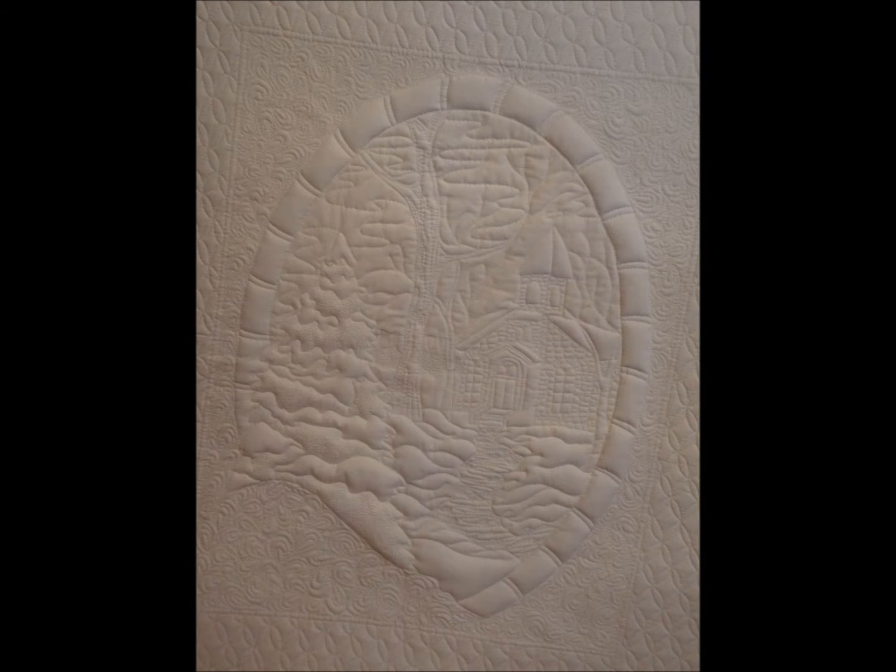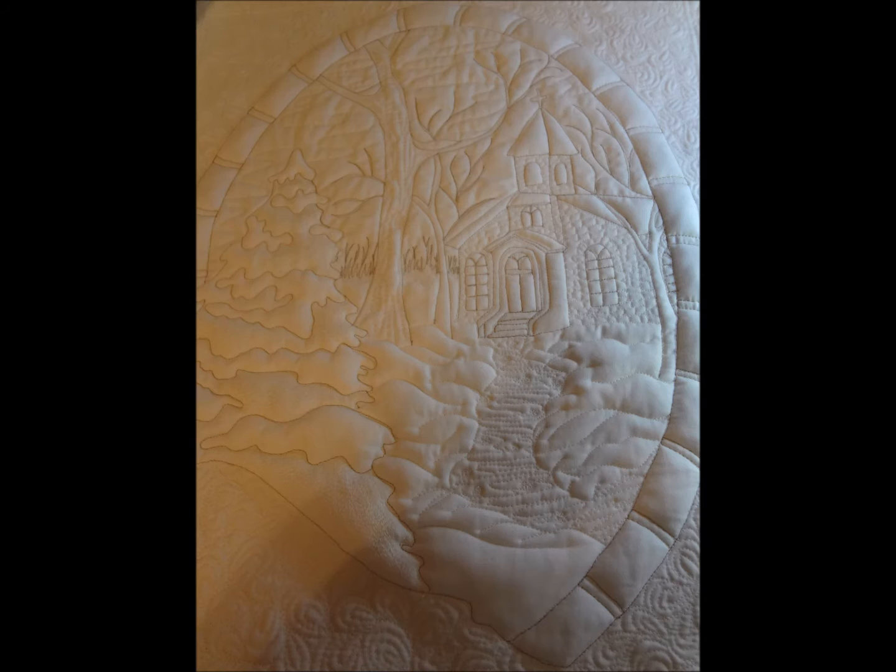So to avoid this very subtle look and get a more detailed look, if you would put a contrasting thread and stitch your frame, your large tree, your evergreen, your small trees, the outline of your buildings, you will get the detail you're looking for, and I think you'll be more pleased. Use your thread that matches your fabric to fill in the detail work.